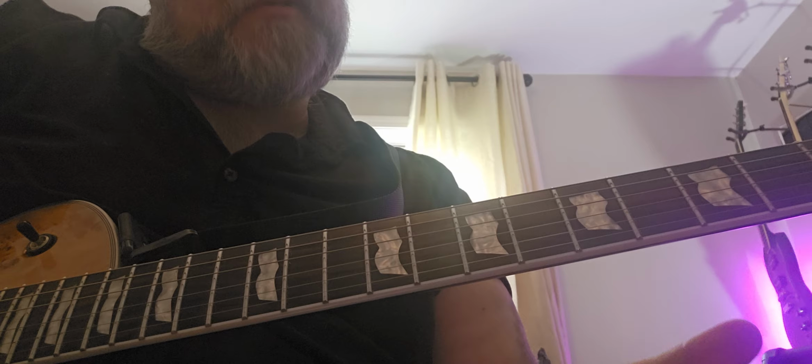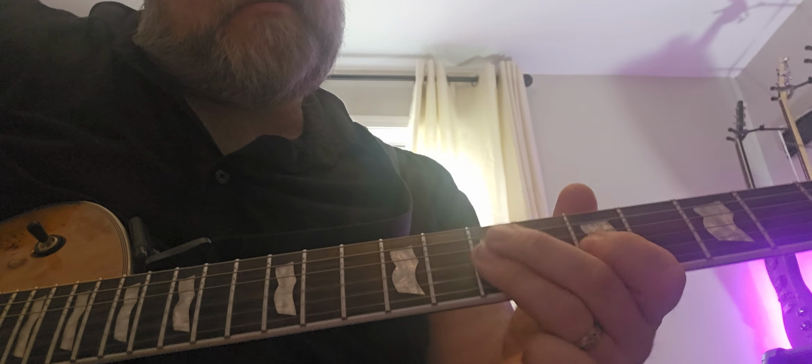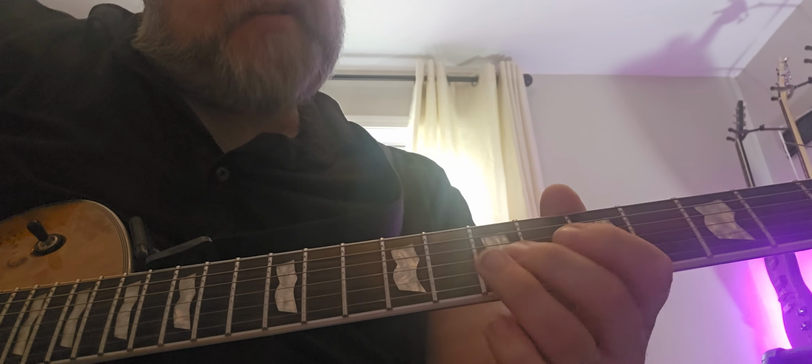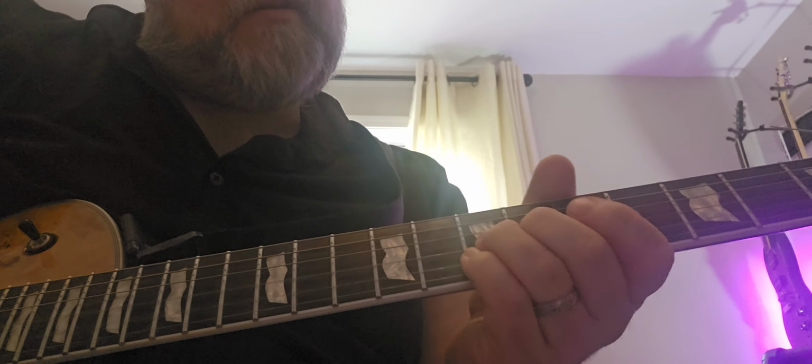Then I played a succession of double stops, bends. There's just something so raspy about those. 7 and 7 and 5 and 5 on G and B.